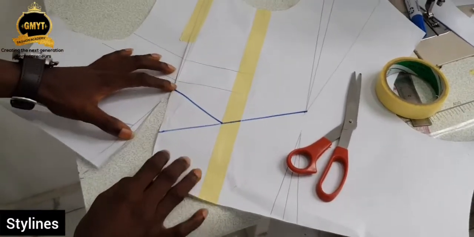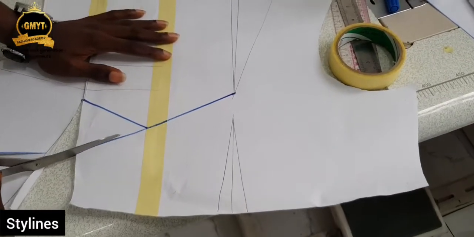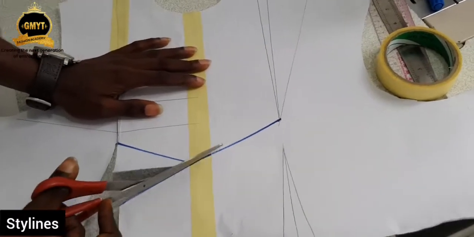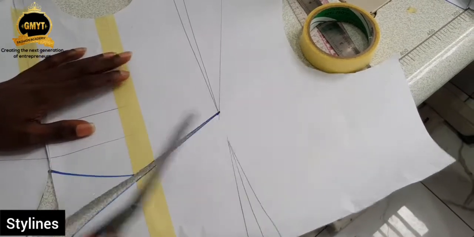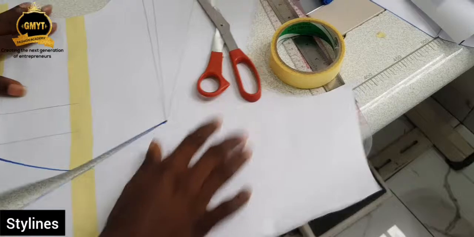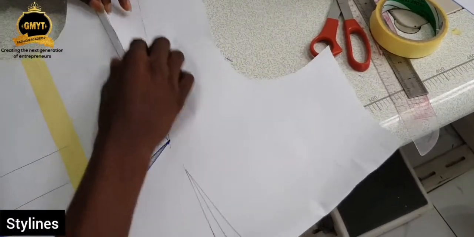Right? So that is the first dart I transferred. I continue slashing out back to the other bust point. I close up my second shoulder dart.